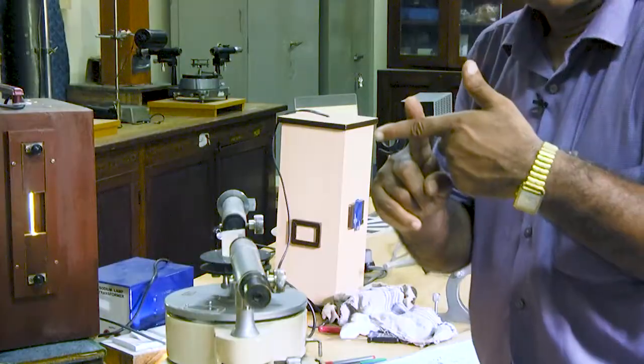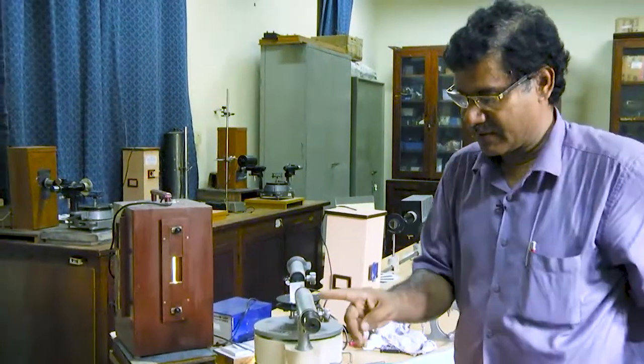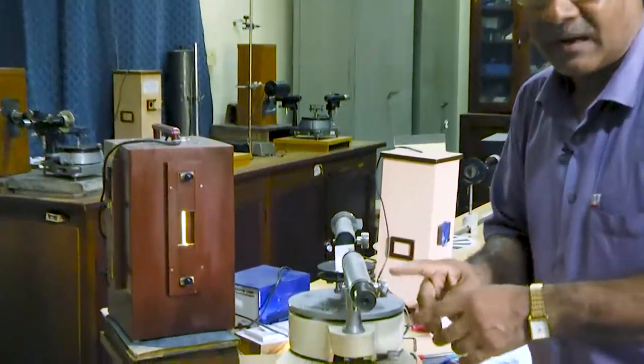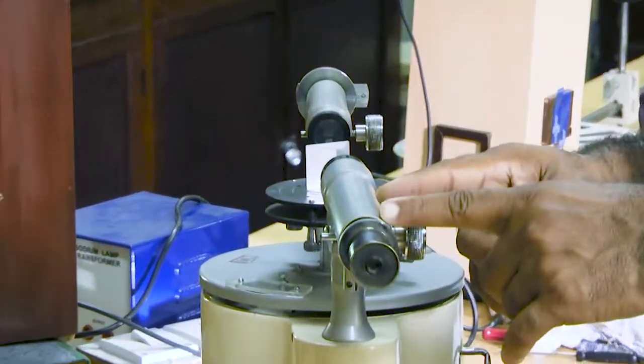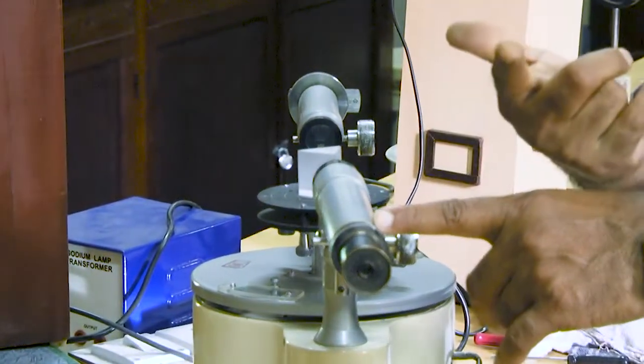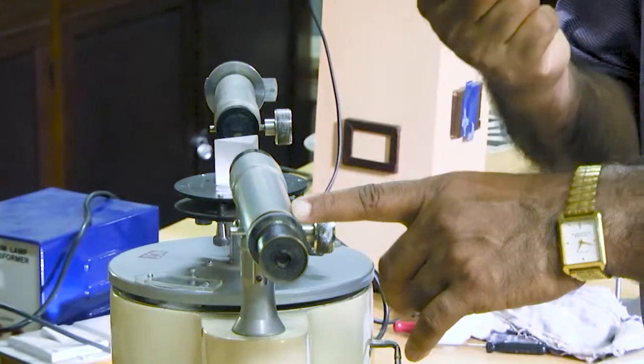That is basically the focal plane, and at that focal plane you have to put the screen having the crosswire.